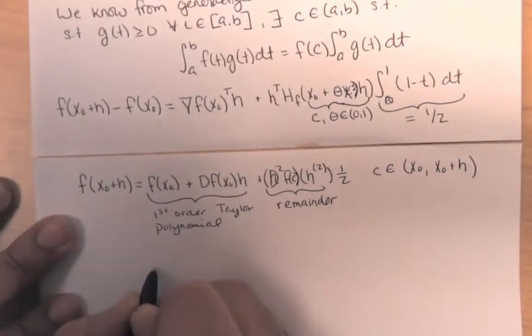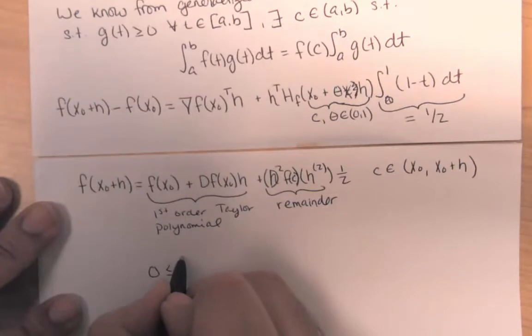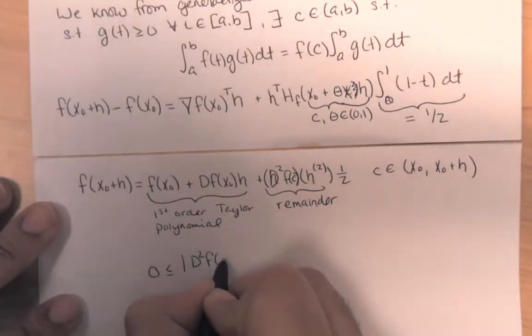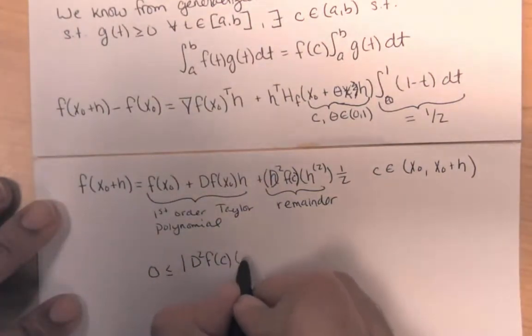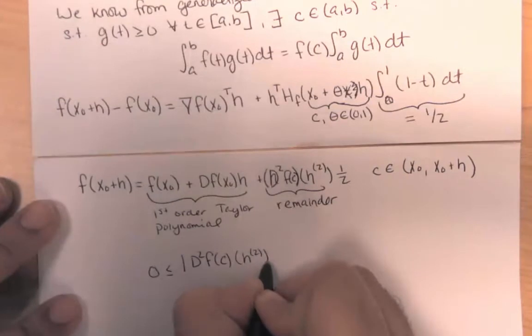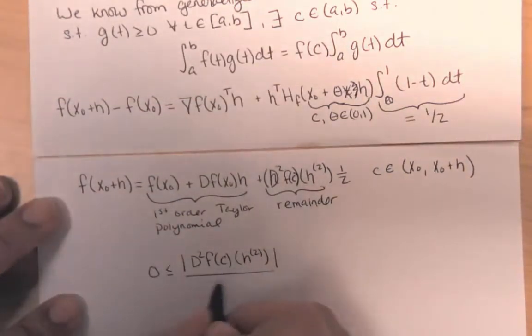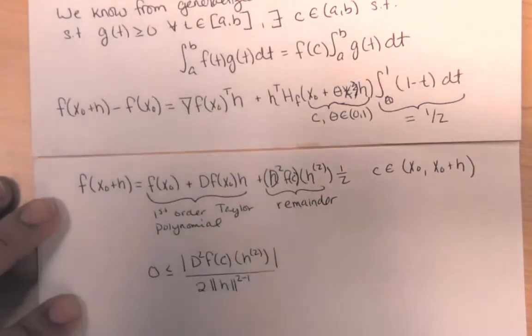So I know that 0 is less than or equal to the absolute value of my second derivative at c applied to the 2 tuple of h divided by 2 times, right, x minus x naught, which I've called h, to the power of 2 minus 1.